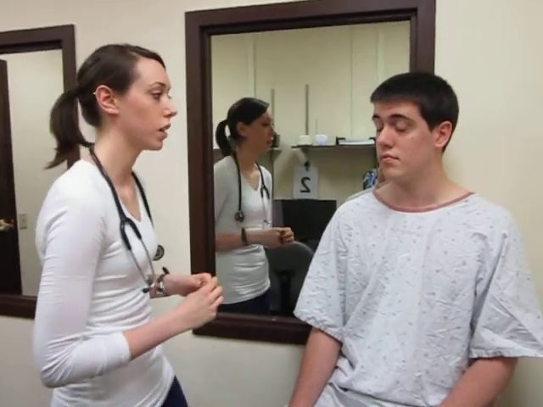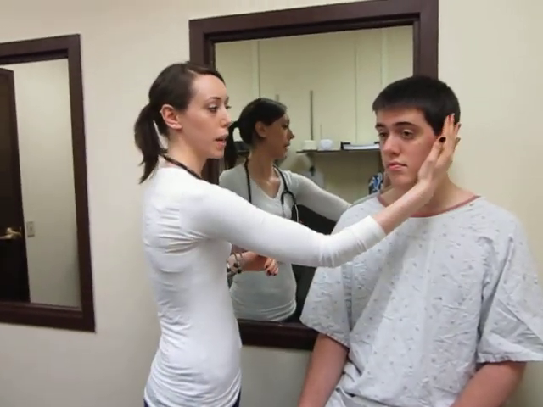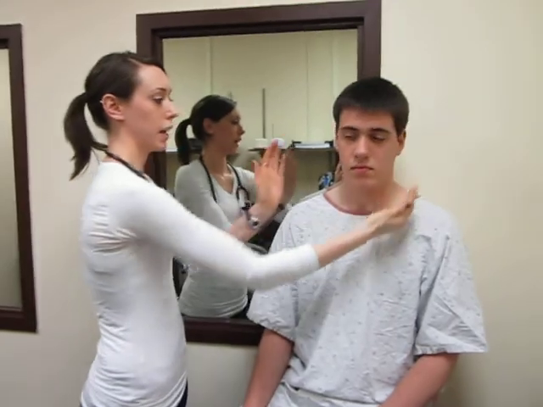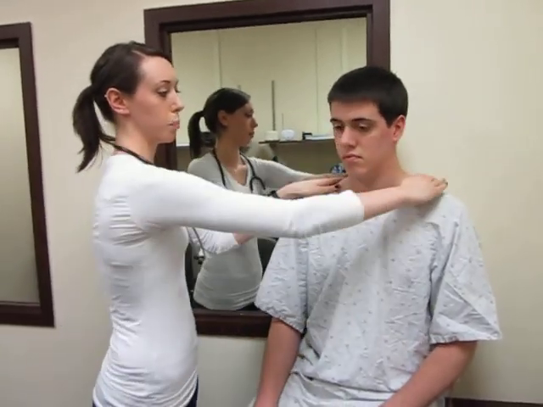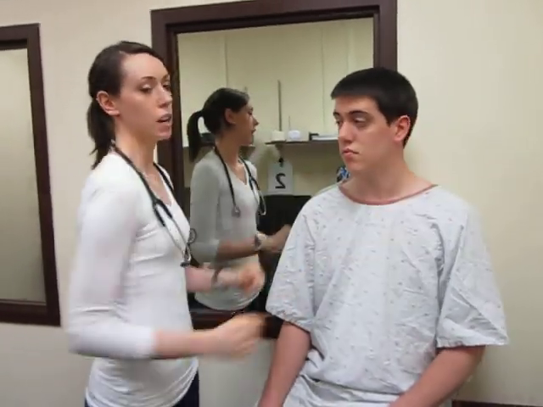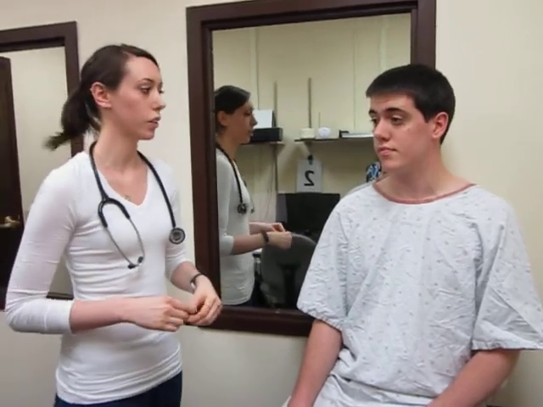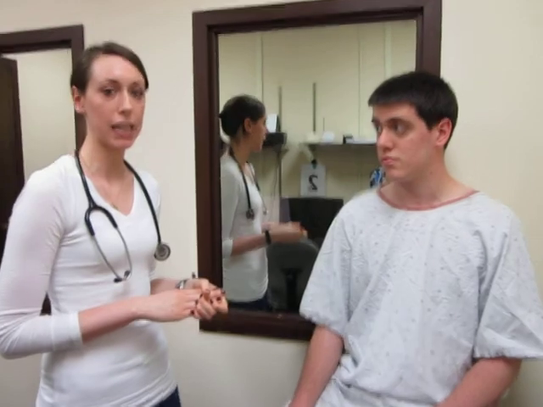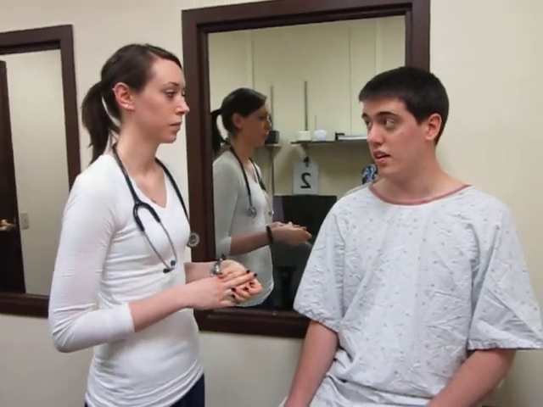Number 11 is the spinal accessory nerve. To test this nerve, I'll have my patient resist my hand to each side and press up with the shoulders. And number 12 is the hypoglossal nerve. To test this nerve, I will ask my patient to say right, tight, and dynamite. Right, tight, and dynamite.